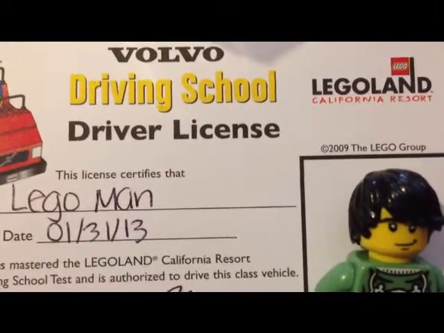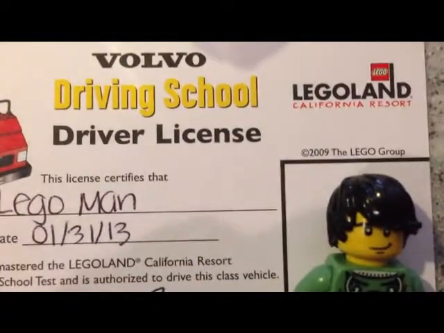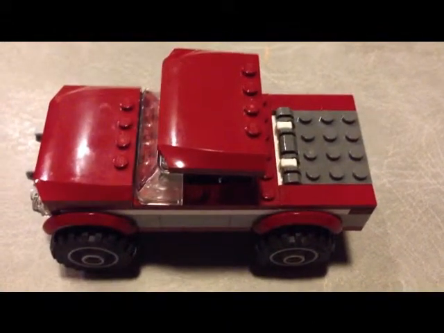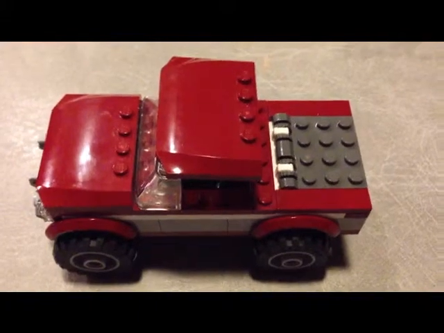Lego Man has completed his driving test. He now has a driver's license. Congrats! Because Lego Man's parents were very proud of him, they gave him his dad's old car. This is his new car. Lego Man decides to take his new car for a spin.